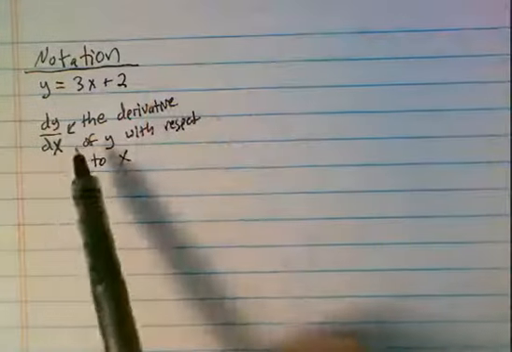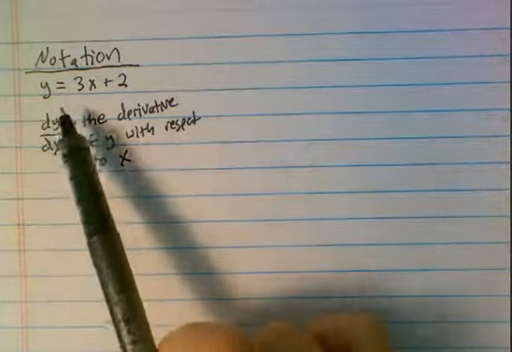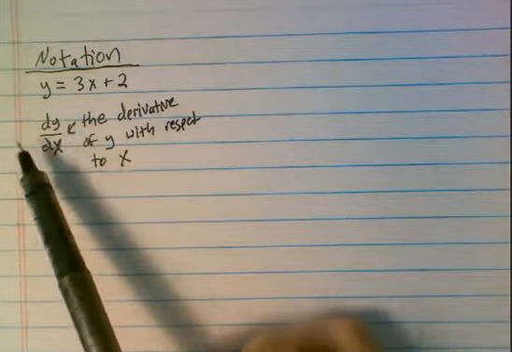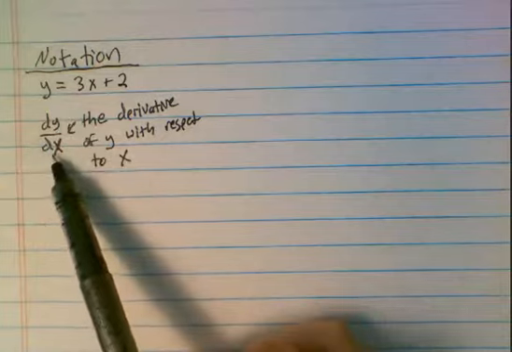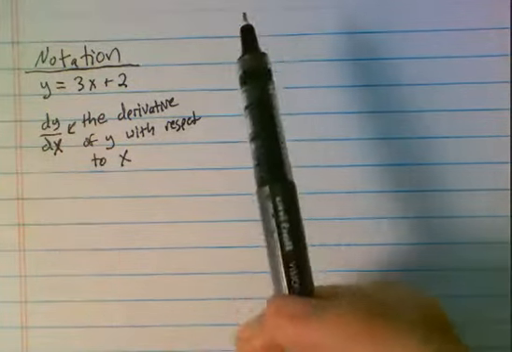That means we're going to use the rules that we're about to learn to find something called the derivative of y with respect to x, and this is what we get. So we're going to end up with dy/dx, the derivative of y with respect to x, equals some equation.